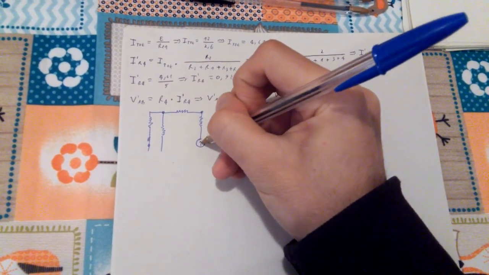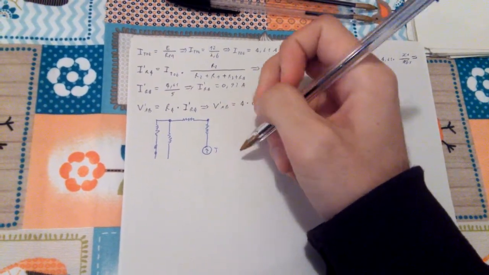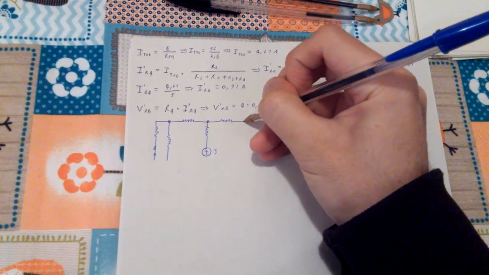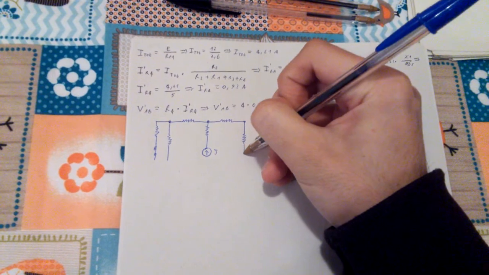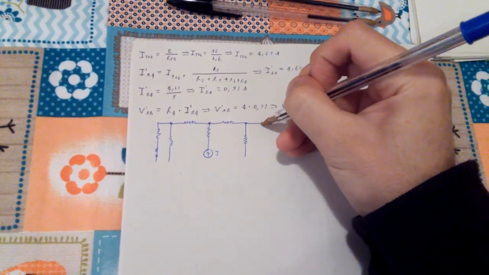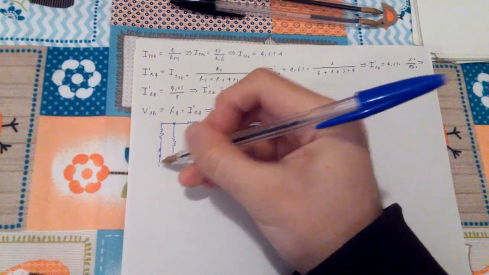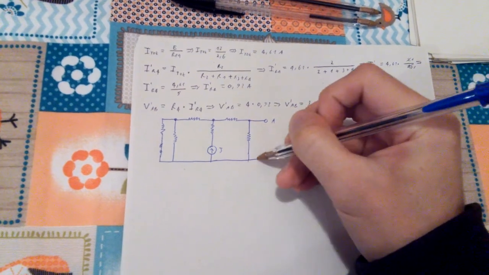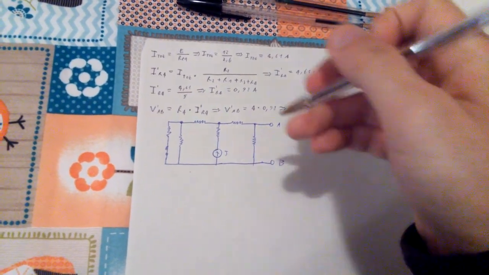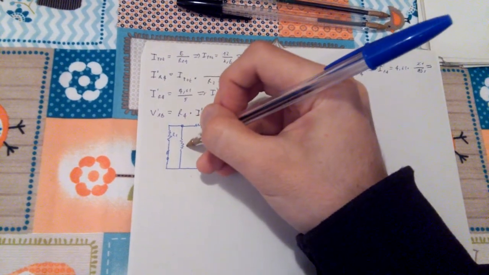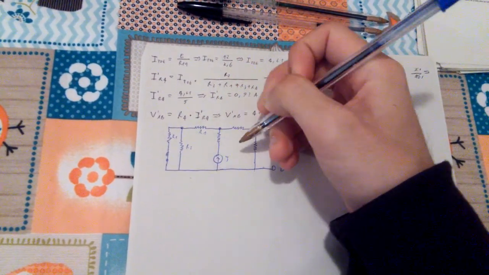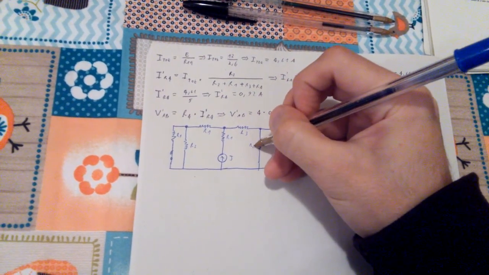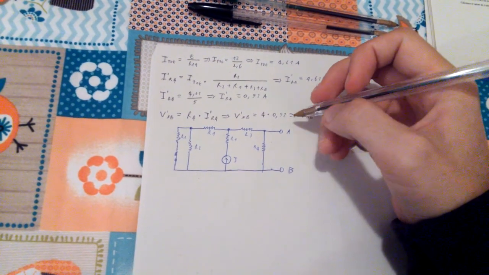Here there was the generator of current called J. Then we had another resistance here, and another resistance here, and then this one was point A, and down here we had our point B. And as always, this was R1, this was R2, this was R1, this was R1, this was R3, this was R4, and that was basically it.